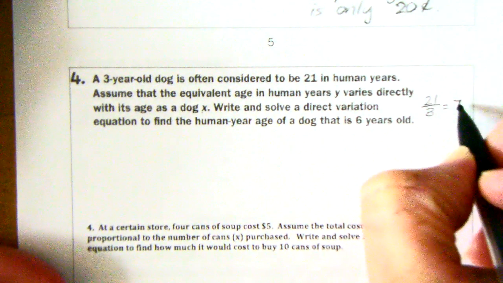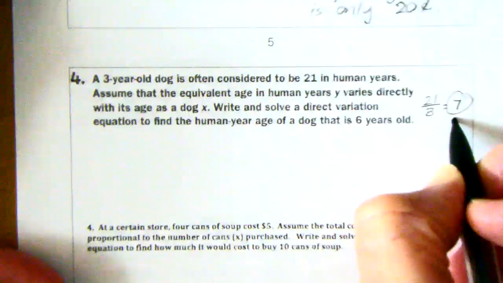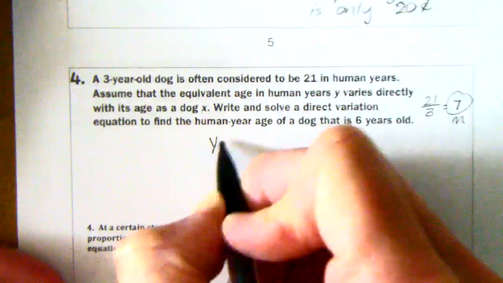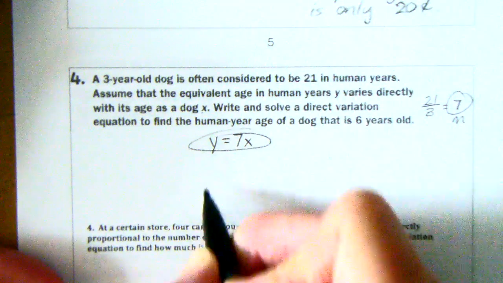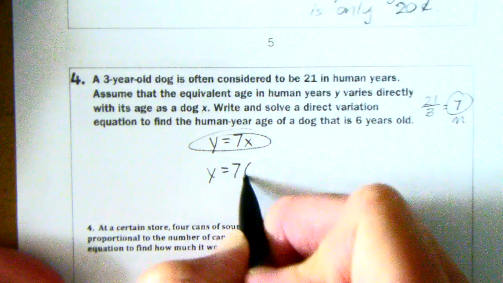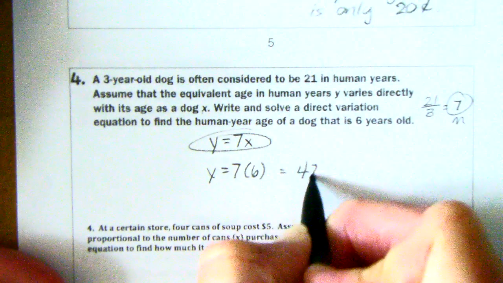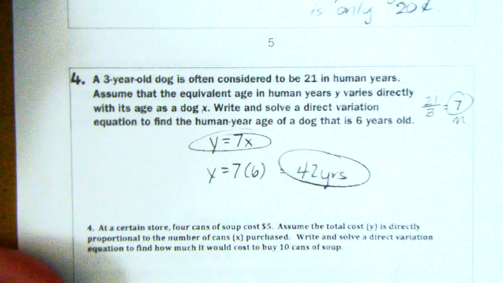We found that 21 over 3 was 7, so that is our m. So our equation is y equals 7x. That's our equation. And then we plug in 6, and y equals 42 years. So the dog is 42 years in human years.